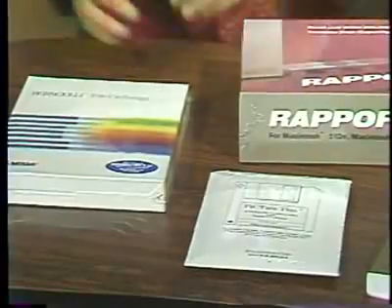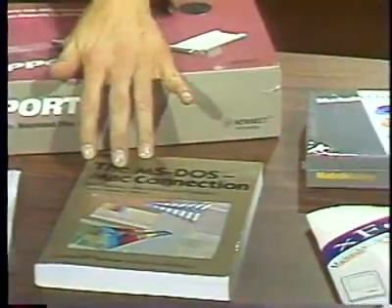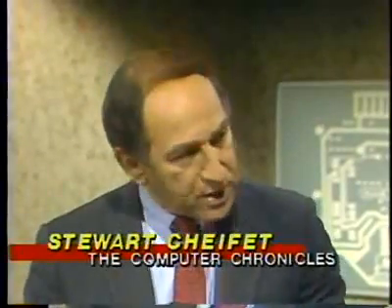Lots of products out there claim to be able to do that. Software solutions, hardware solutions, books that tell you how to do that. How difficult is it to get a Mac and a PC to work together?